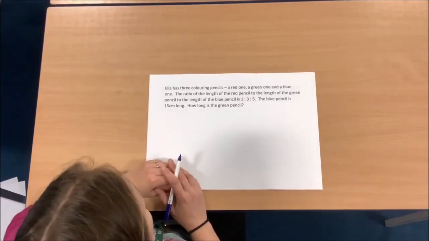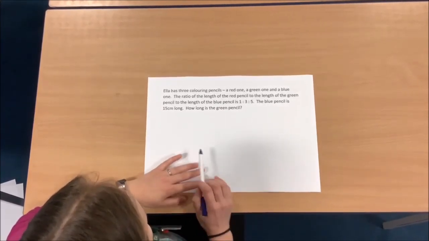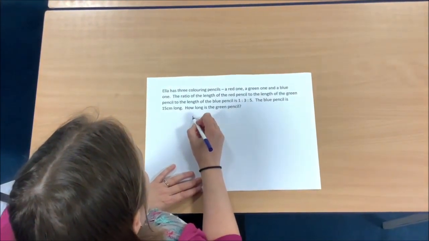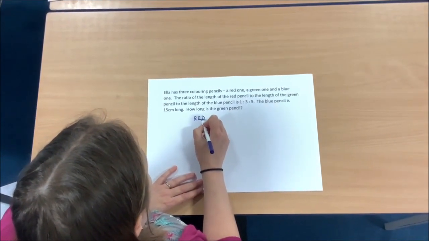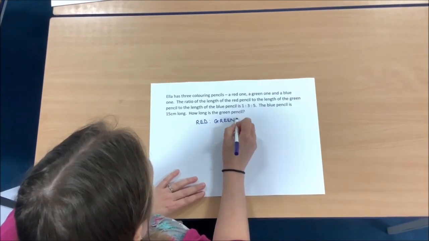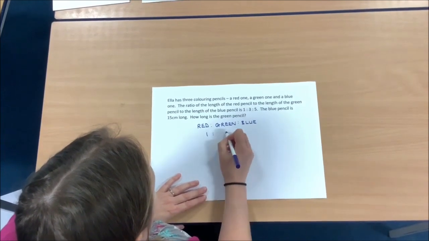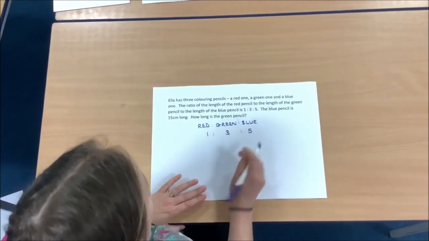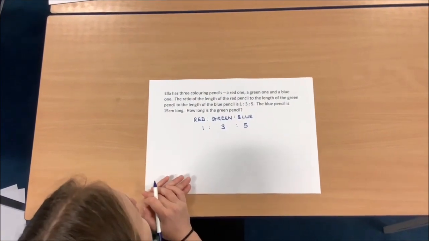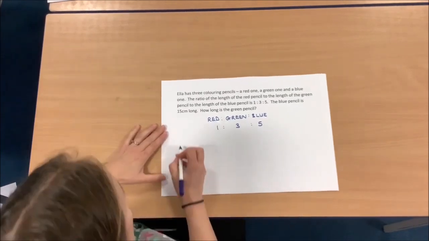Now, what I like to do when I solve a problem, particularly a very wordy one, is just jot down the facts that I need in an easy to understand way. So I'm just going to write here, red to green to blue. And then underneath, I'm just going to write 1 to 3 to 5, because that's basically what I need to know to solve the problem. And then I have one more fact, and that's that the blue pencil is 15 centimetres long.